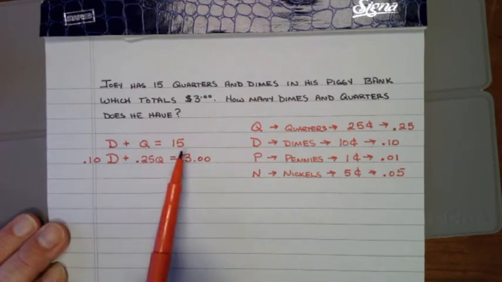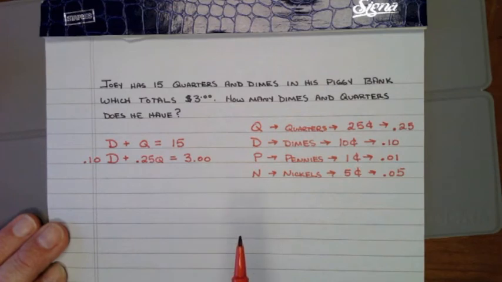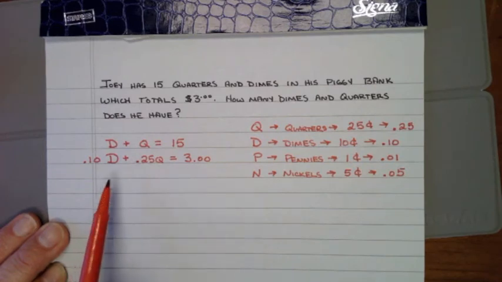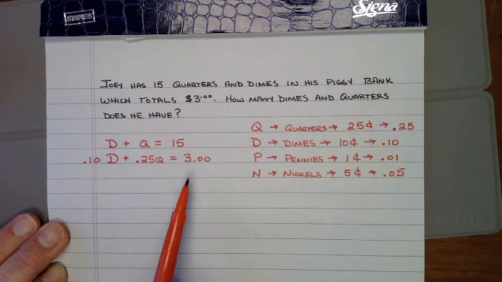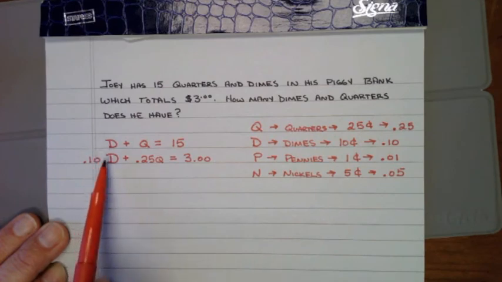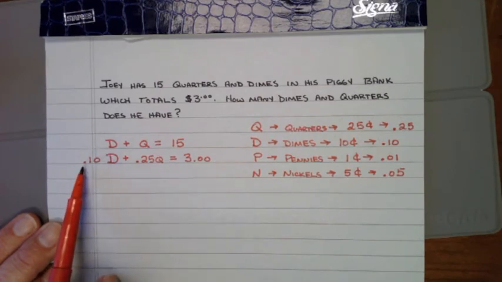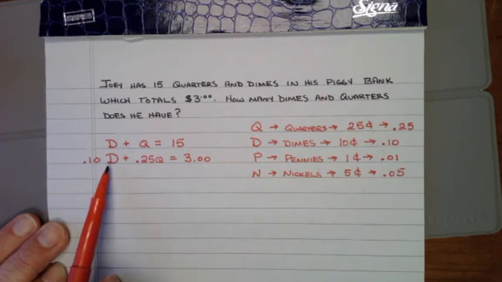One of the equations is set up by the number, how many there are. The next one represents money, how much a dime is worth, how much a quarter is worth, and how much the entire thing is worth. This system is set up using standard form. Both of these are in standard form, so it would probably be a good idea for me to use elimination. What I'm going to do is try to eliminate these dimes right here. So to cancel out 0.10 D, it would be nice if this was the opposite of that.